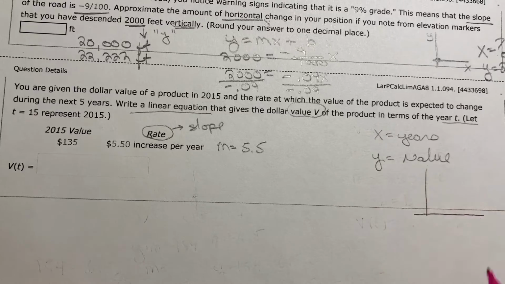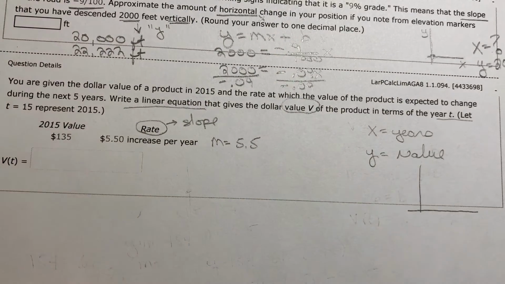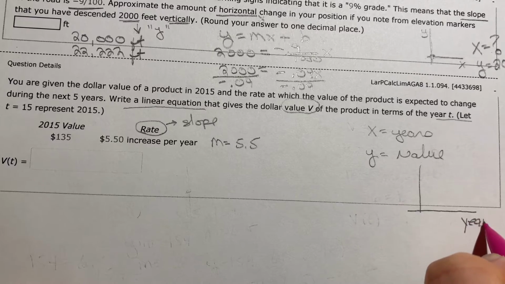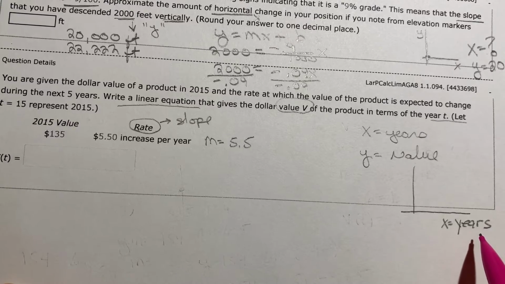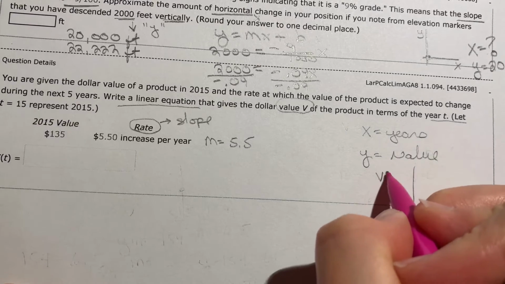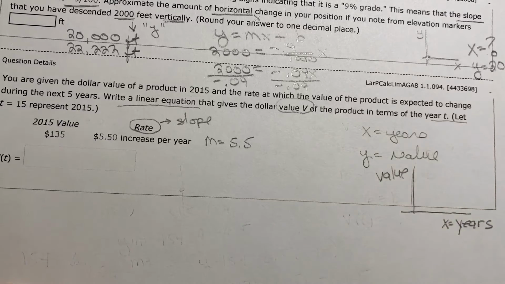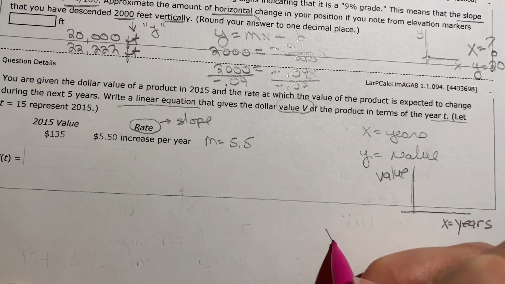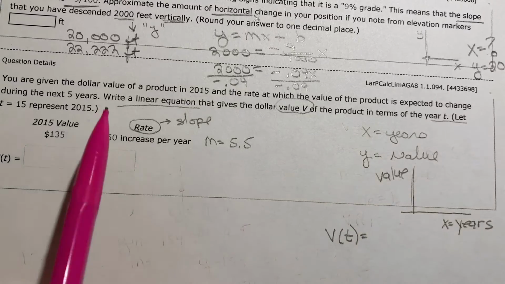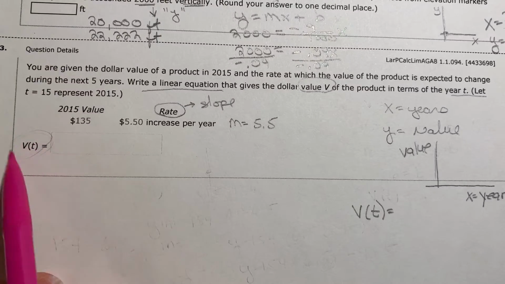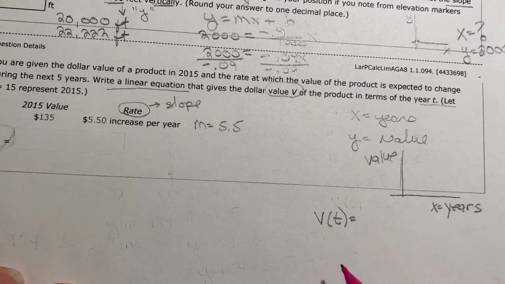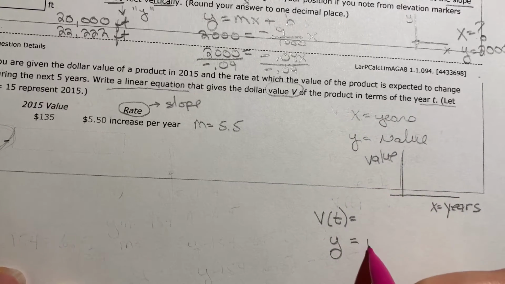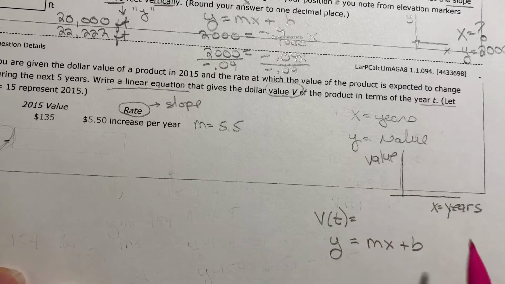And whenever you're doing a problem, if you have any kind of time in your problem, like years, that's always going to be your independent variable, because time depends on nothing. And then the Y value here, or the Y axis, is the value. So it looks like this. They later on use this notation, V of t. That's just value with respect to time. So remember, that's the same as your Y. And so that's going to equal, if you think, y-intercept, mx plus b, right?